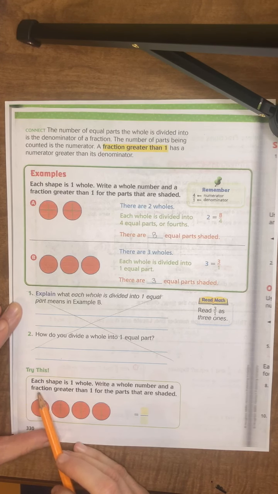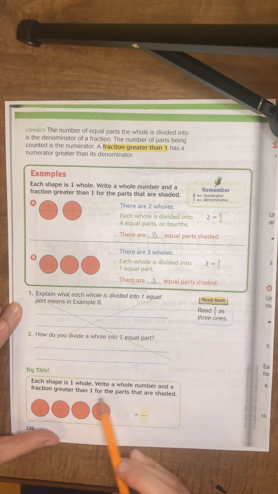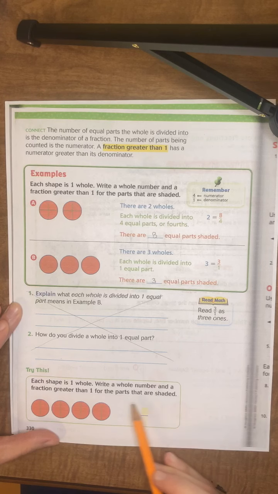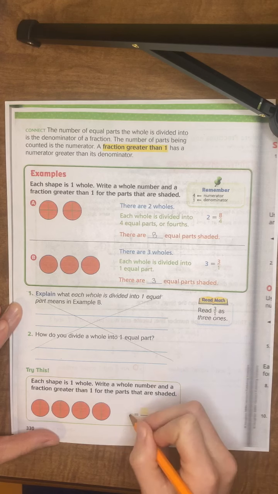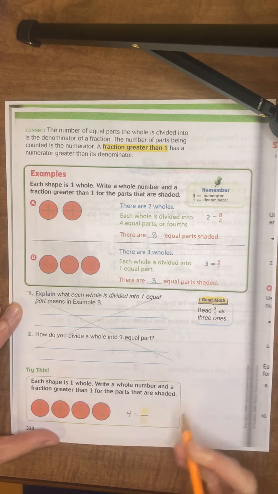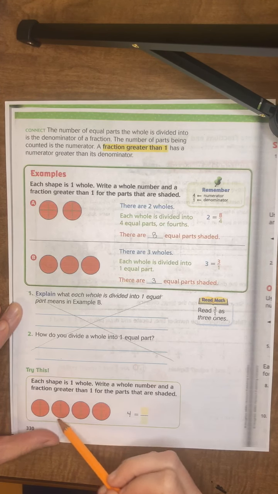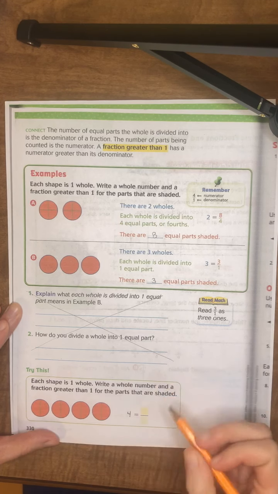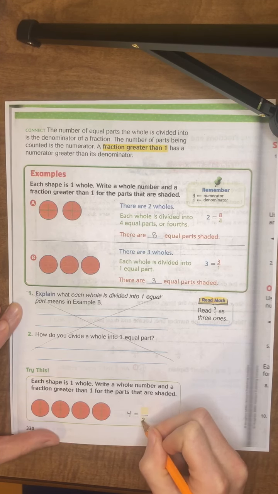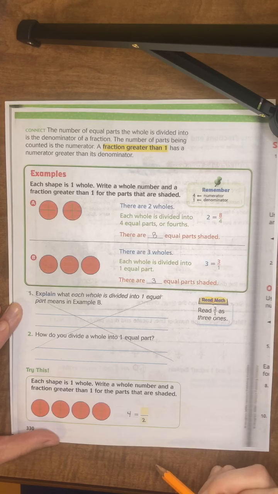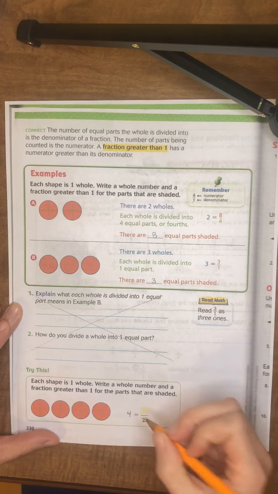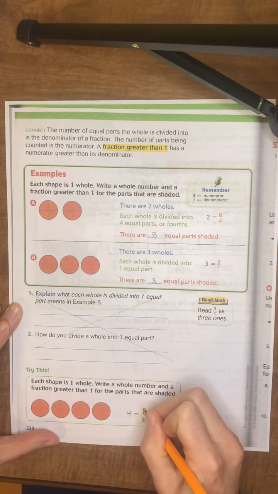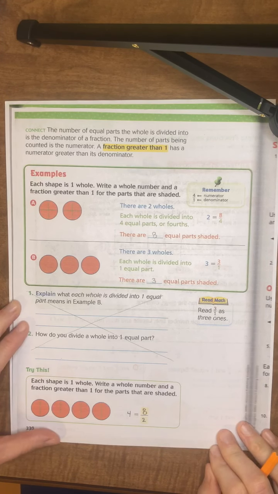Try this. Each shape is 1 whole. Write a whole number and a fraction greater than 1 for the parts that are shaded. So 1, 2, 3, 4. And then each one of the circles, or each one of the wholes, is in halves. So our denominator is 2. Then we have 1, 2, 3, 4, 5, 6, 7, 8 equal parts shaded.